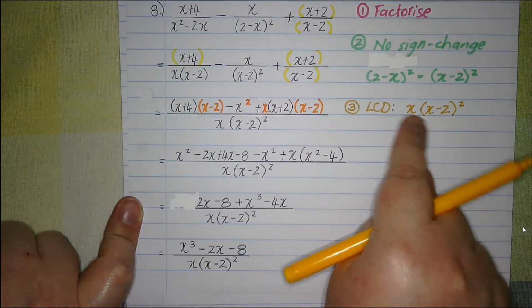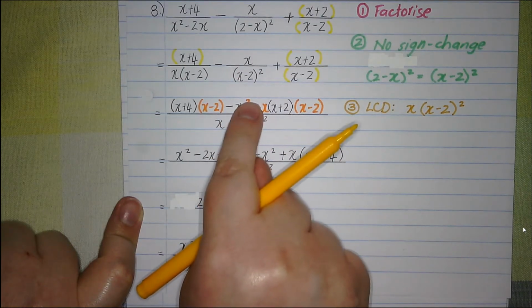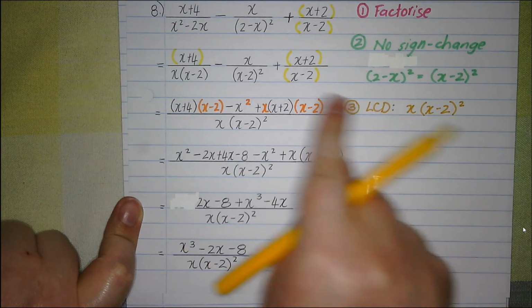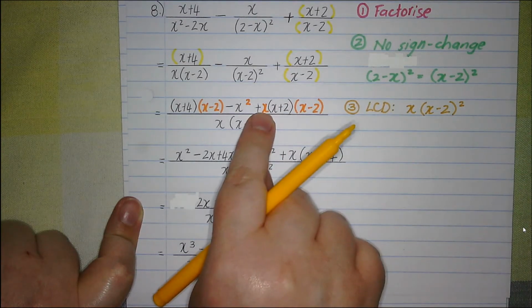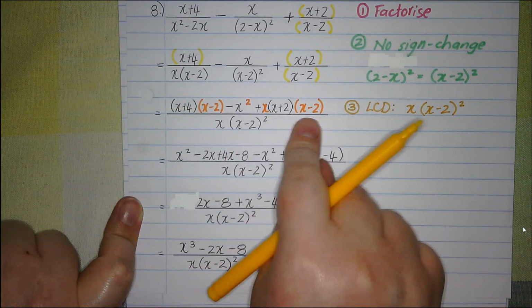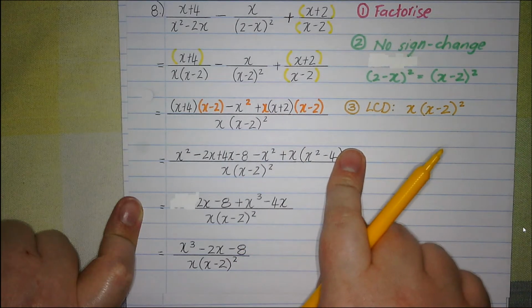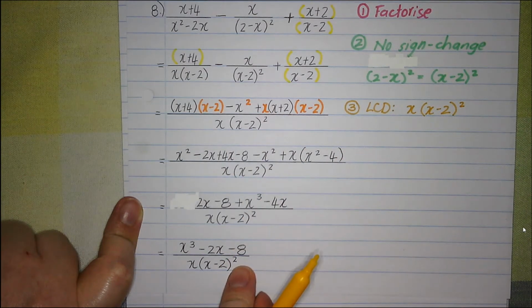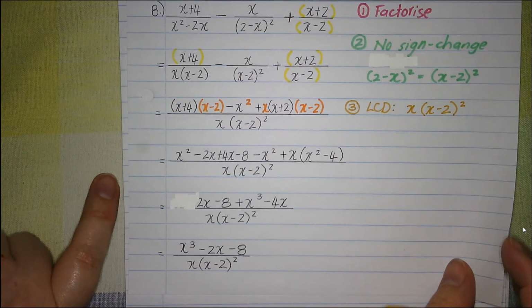This one is only missing an x, so we multiply with x. That's why it's x squared now. And this one is missing both an x and one of the x minus 2, so we multiply with x and x minus 2. And I just wrote it neat and tidy. We multiply out and we simplify the numerator. Let me know if you have any questions about this.